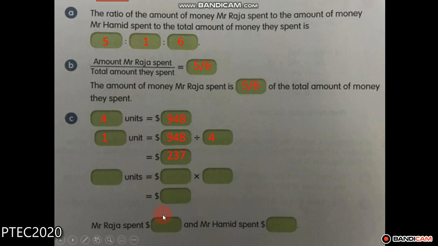So we need to find 5 units, and we multiply 5 by 237. That will be 1185. So the answer is that Mr. Raja spent 1185 US dollars and Hamid spent 237 US dollars.